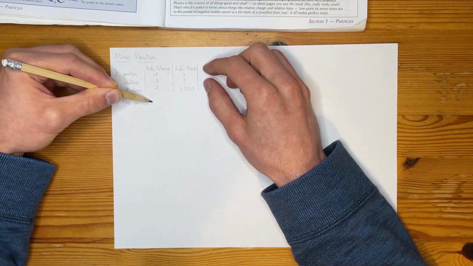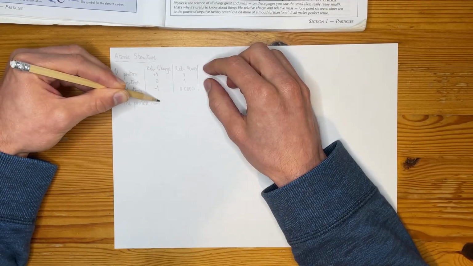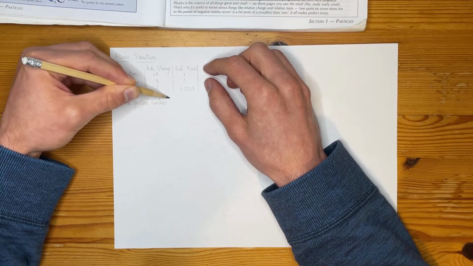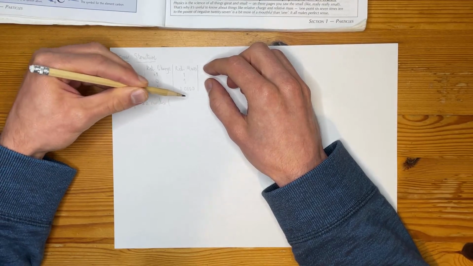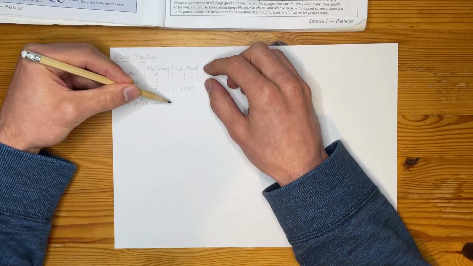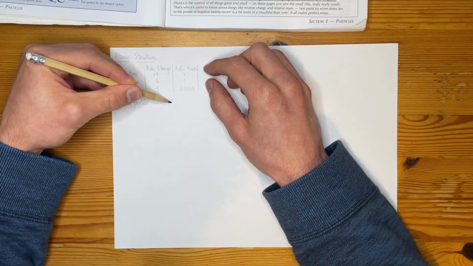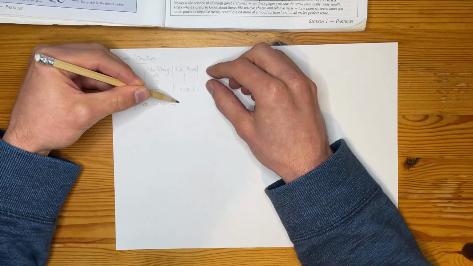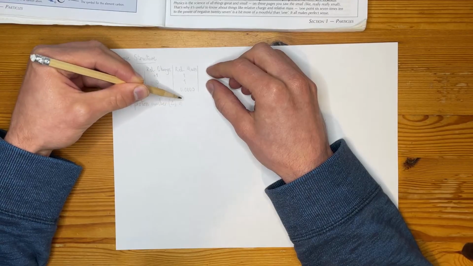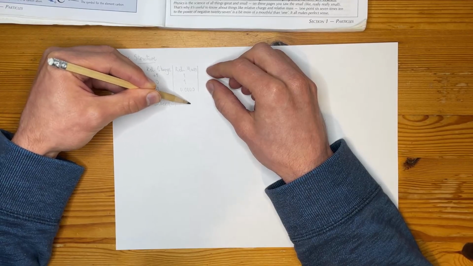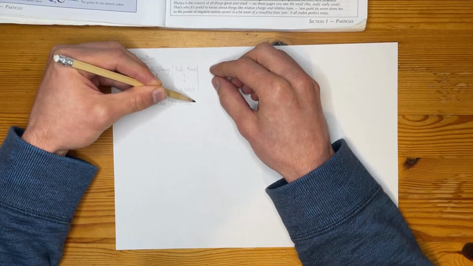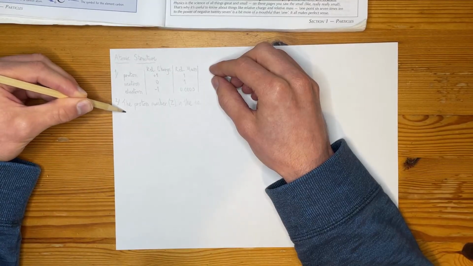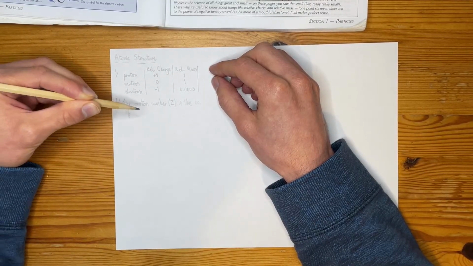The proton number, symbolized by Z, is the number of protons.